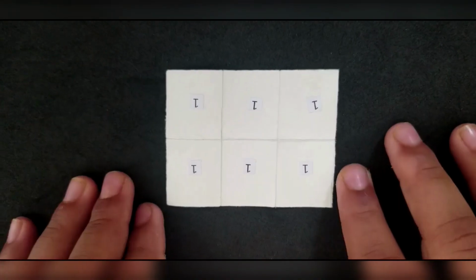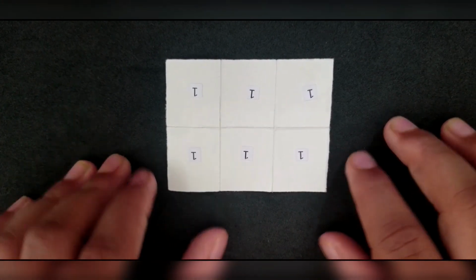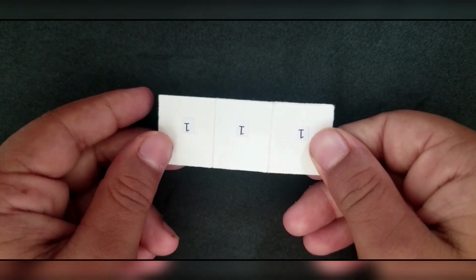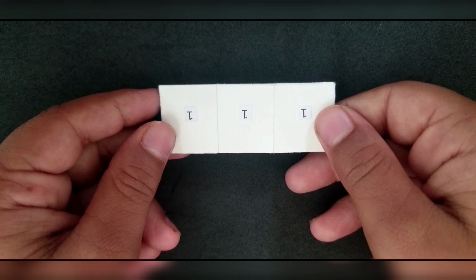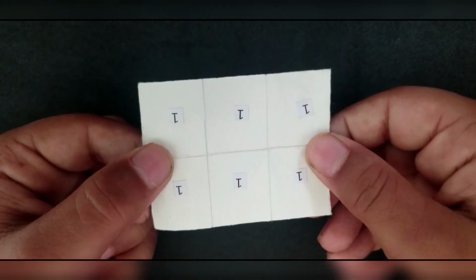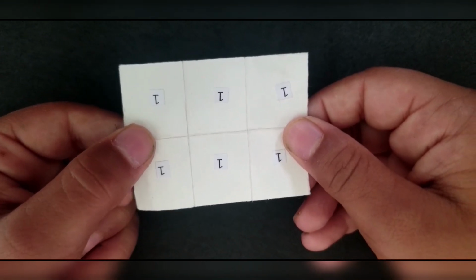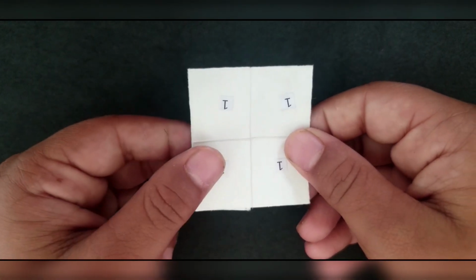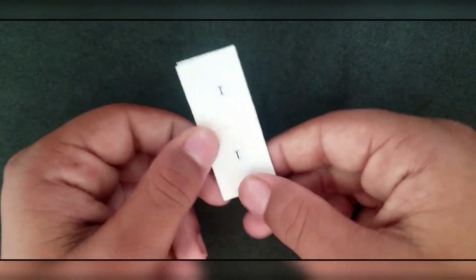So now we will fold it by half, and you see that there are 2 equal folds, each of 3 rectangles. So 3 is a factor. Now if we open it, we get the number 6 again, and if we now fold it in 3 equal parts, we will get the number 2.